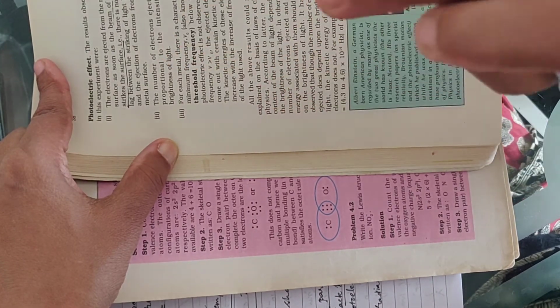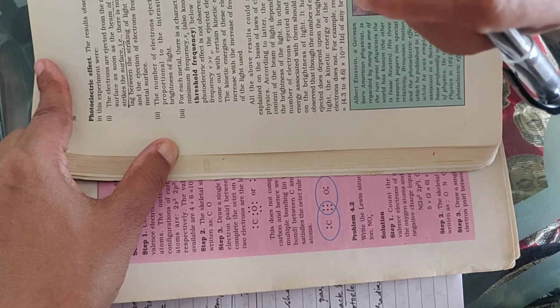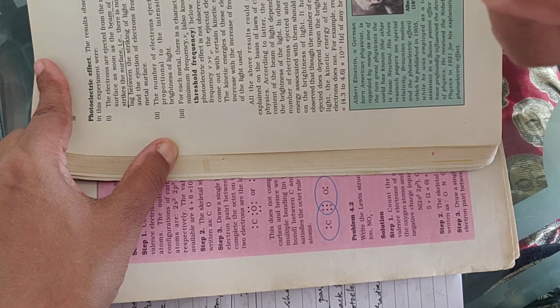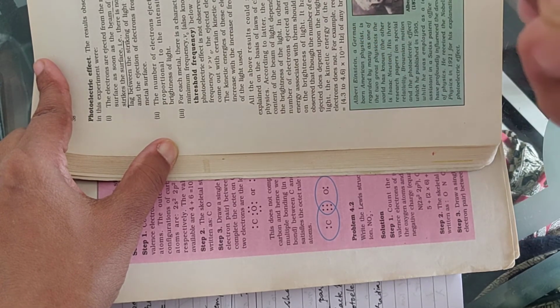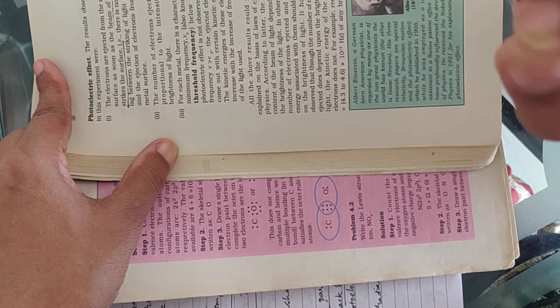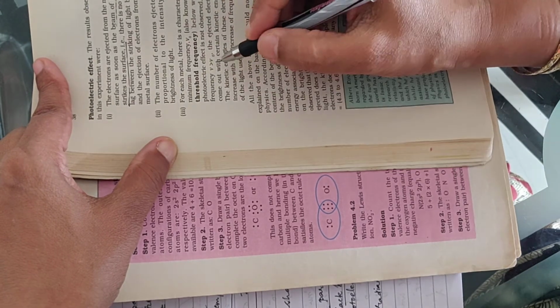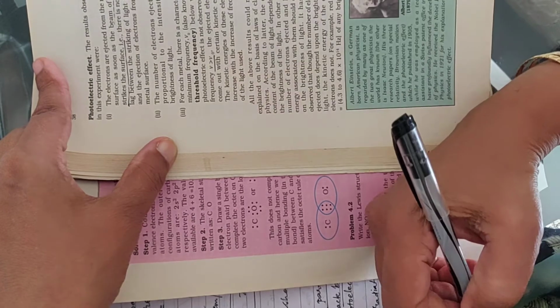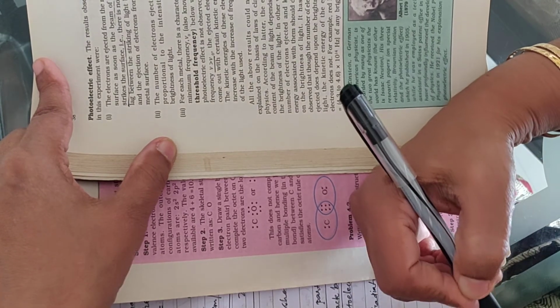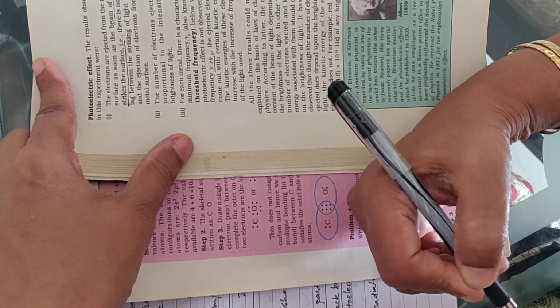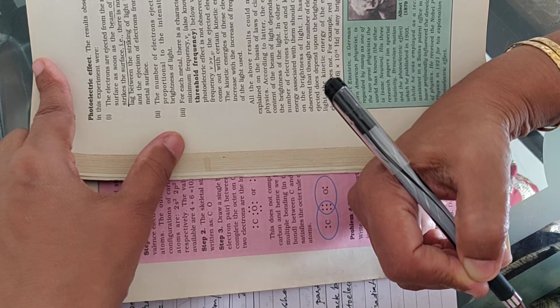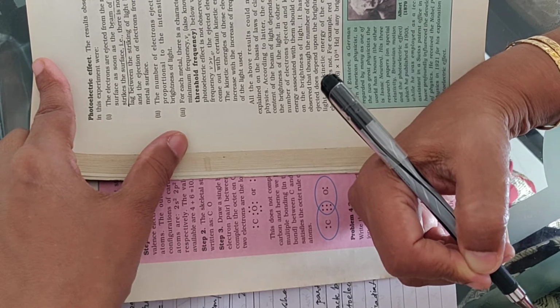When will it be ejected? When the frequency of the light radiation is greater than that of the frequency of the metal electron, then only electrons are ejected.